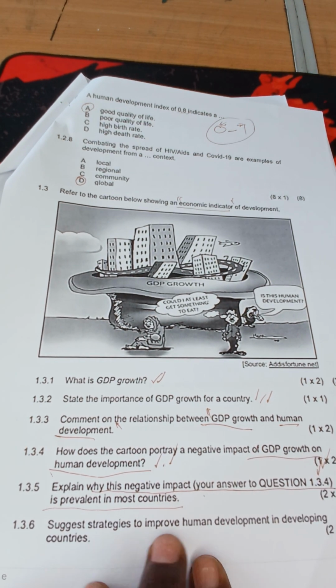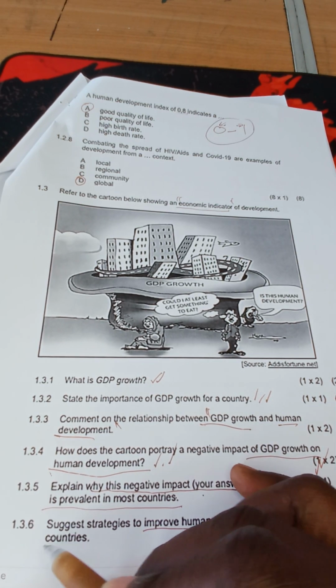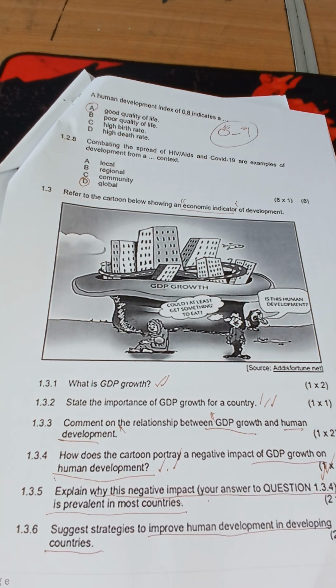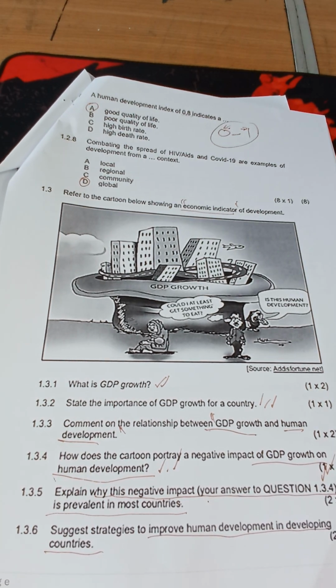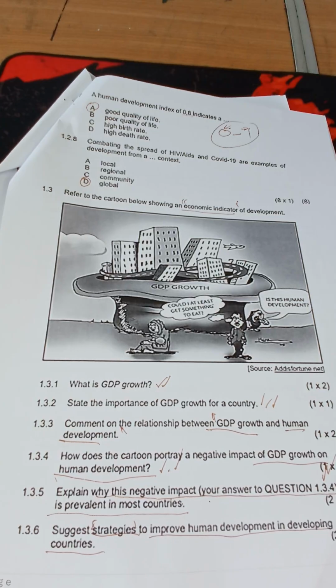Suggest strategies to improve human development in developing countries. Okay, in developing countries. What can we do to ensure that people have a better quality of life? What can we do to make sure that people have got better standards of living? That's what we are being asked to put across as suggestions or strategies.